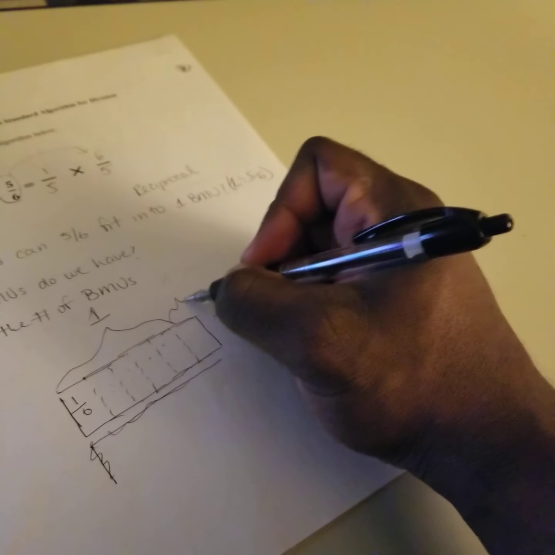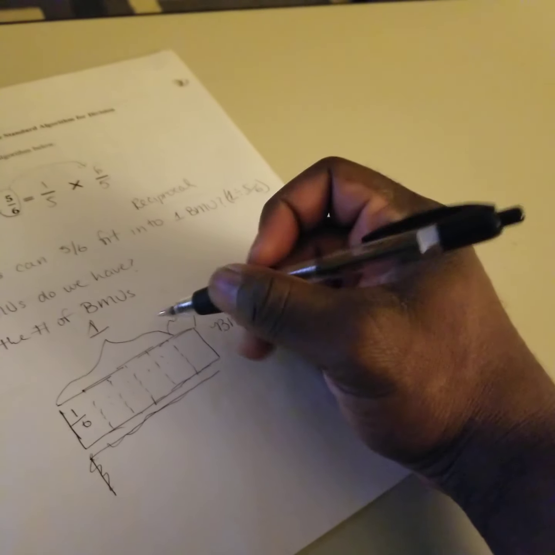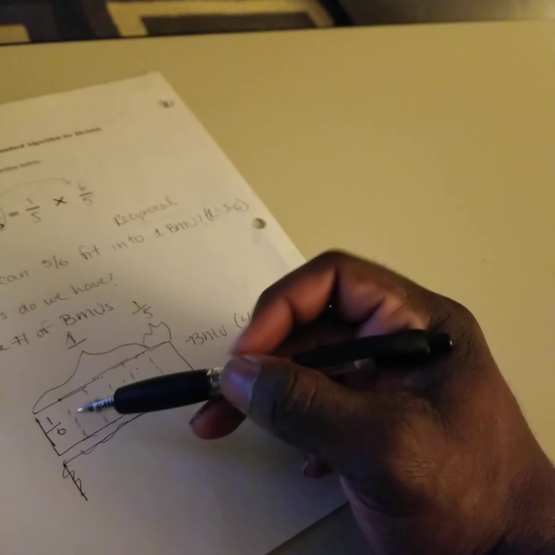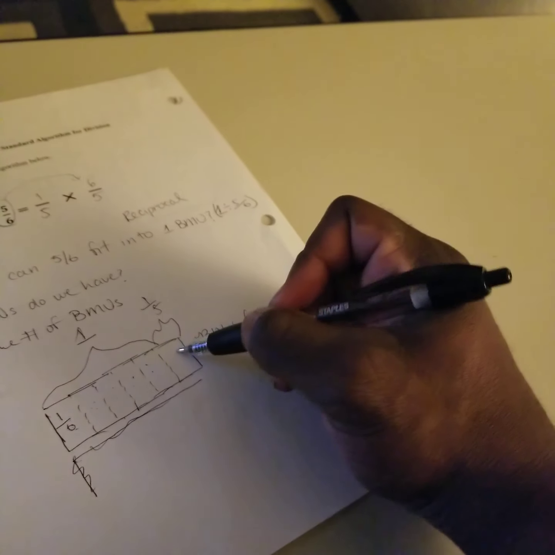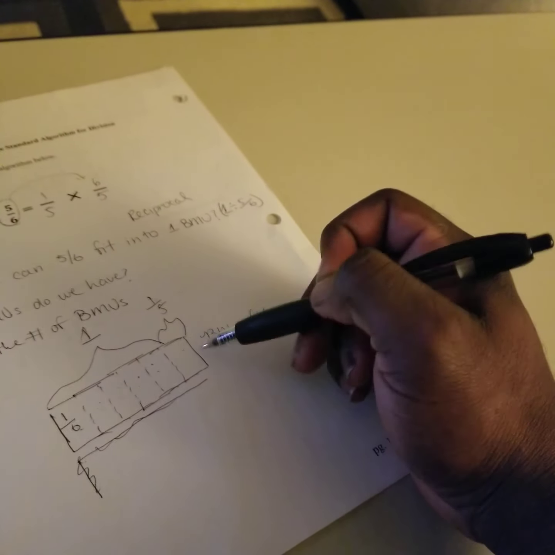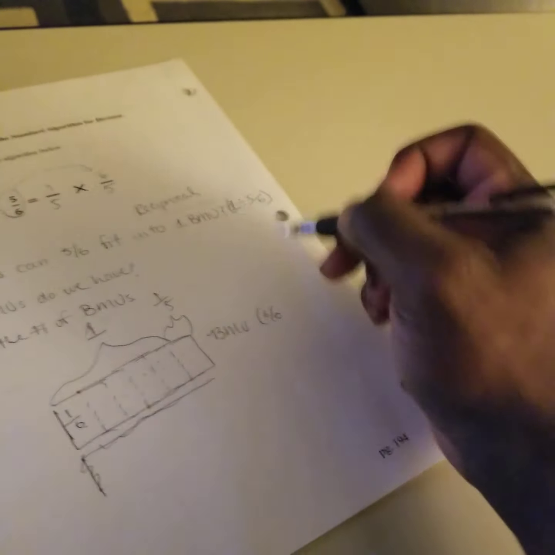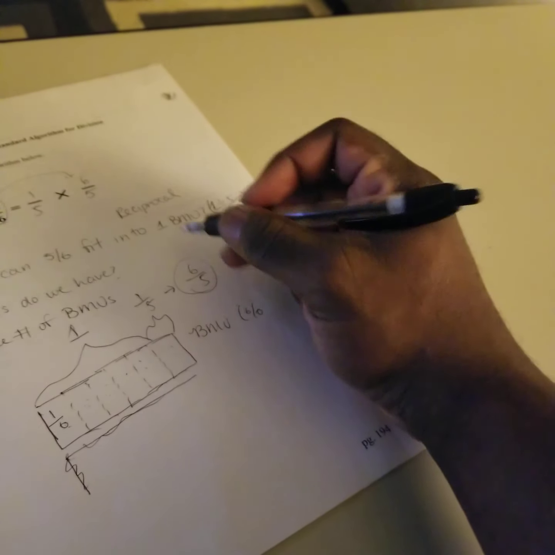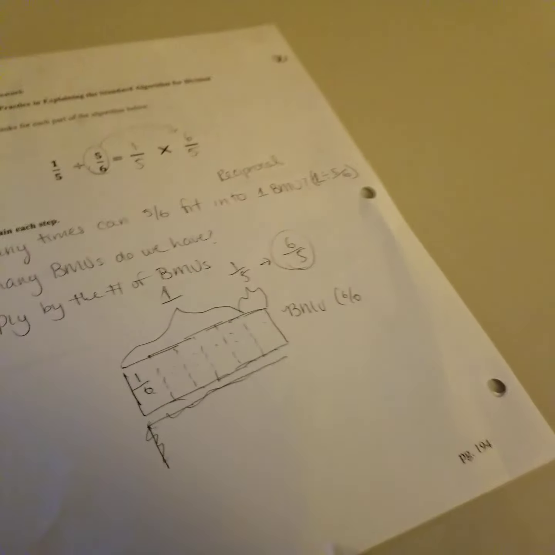And this little piece here represents a fifth of another group. 1, 2, 3, 4, 5, 6 represent a group, and this is 1 out of 5/6, or a fifth of 5/6. So this is 1 1/5, or 6/5, which is why we're flipping the 5/6 up here.